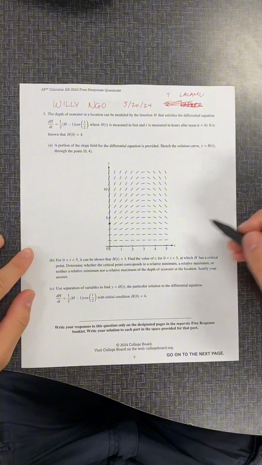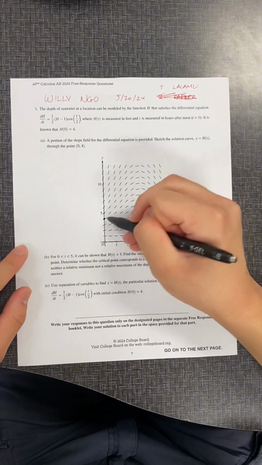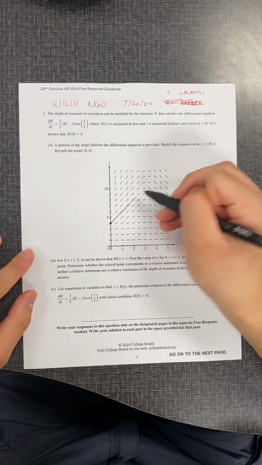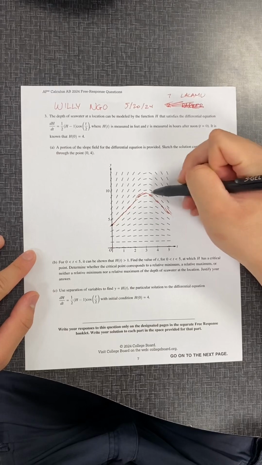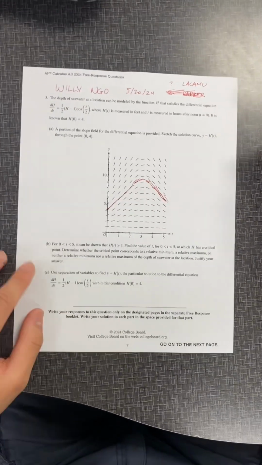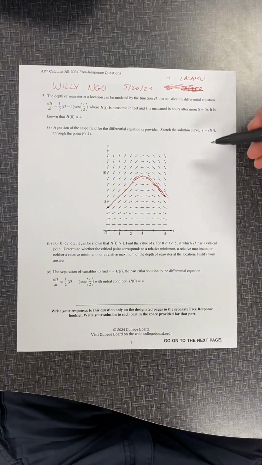So looking at the slope field, you just draw a line starting from this point at (0, 4), and you follow through like this, because it's the best prediction of what the question is asking. That's A, that's it.